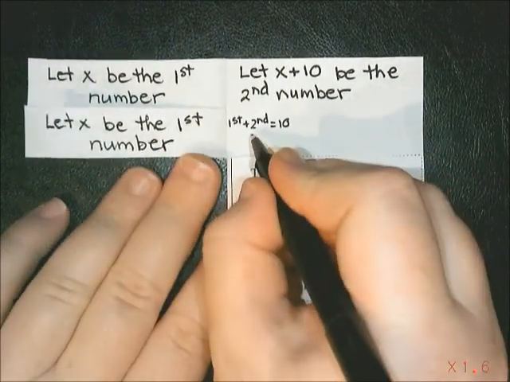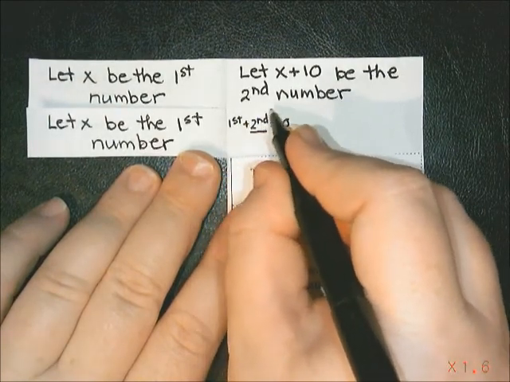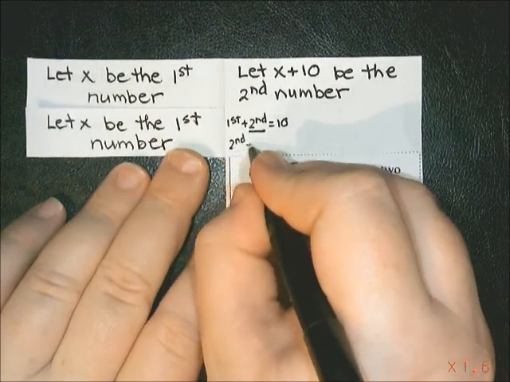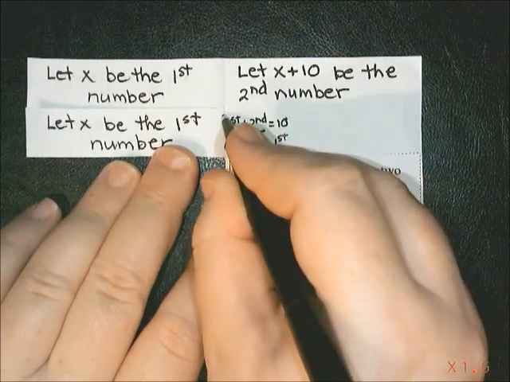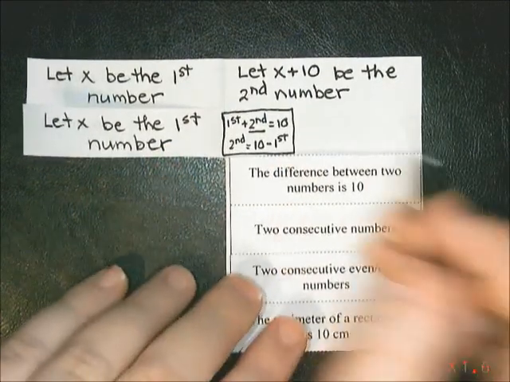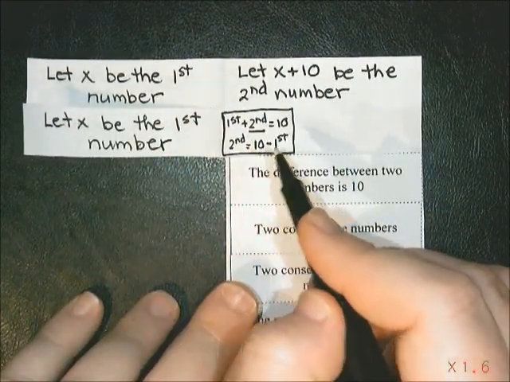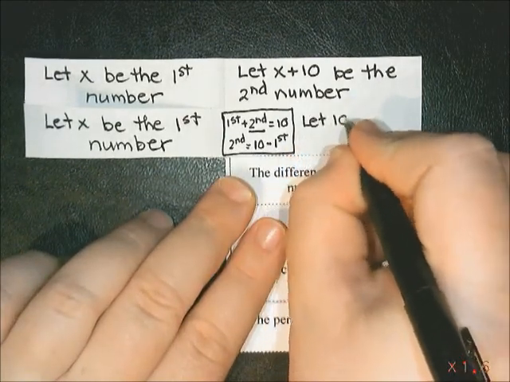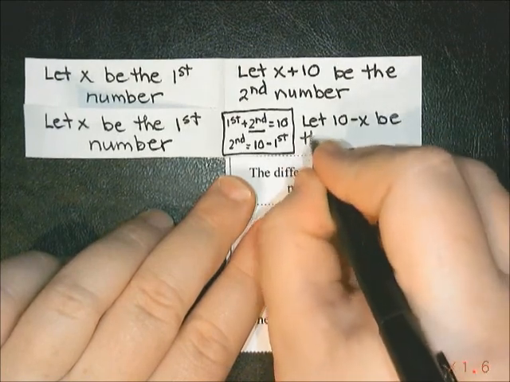So if I wanted to find the second number, I would take the first number to the other side and subtract. So my second number is going to be 10 take away the first number. So if the first number is X, then the second number is going to be 10 take away X. So I'm going to let 10 take away X be the second number.